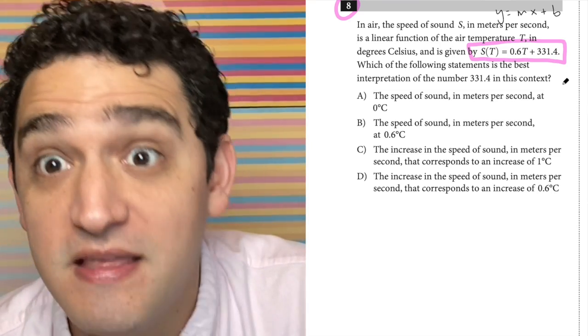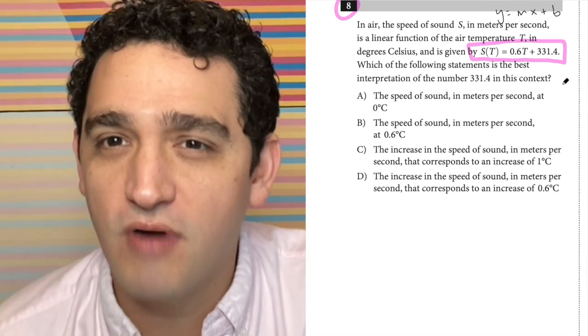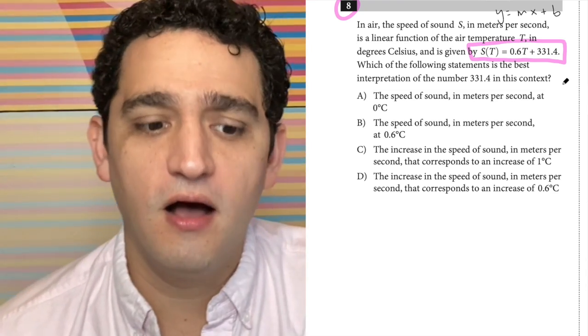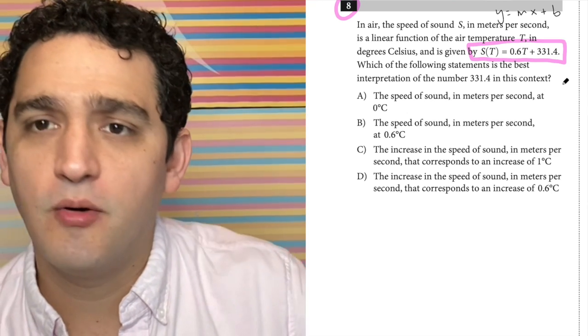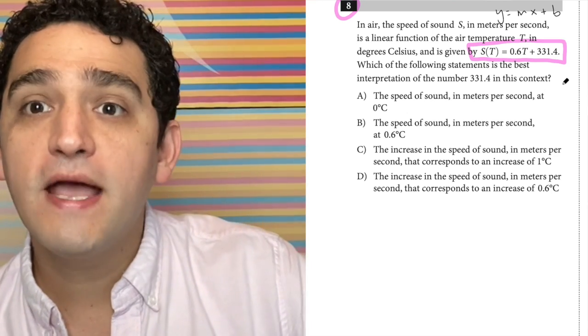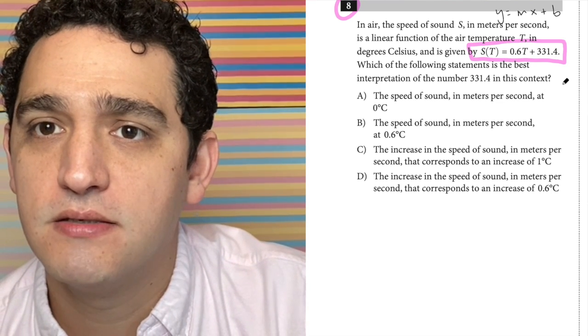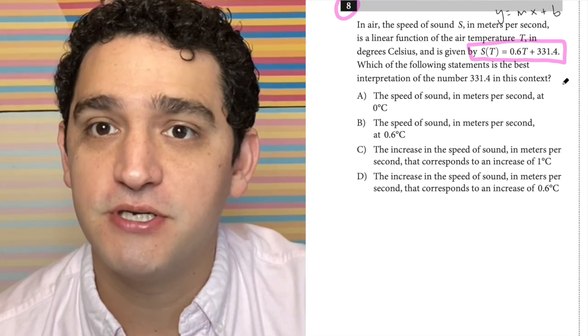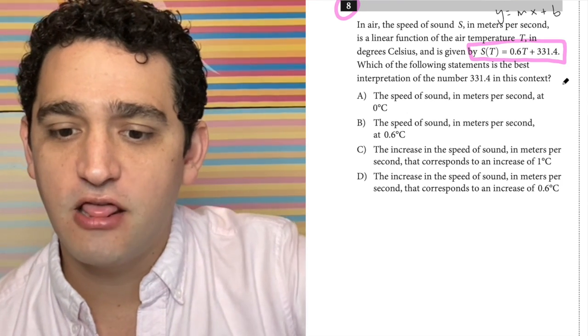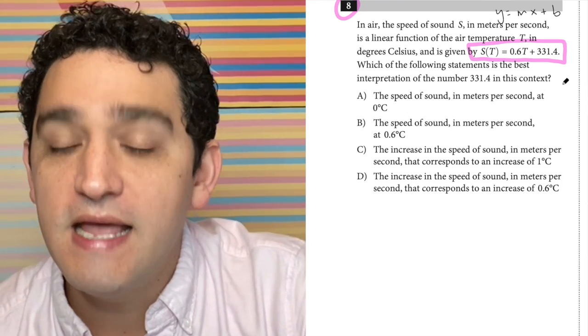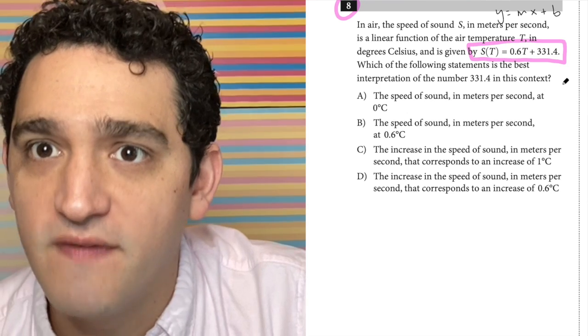Well, basically the s-intercept of this graph. When we are thinking of linear functions and what they represent, a y-intercept is best understood as a starting point. We are looking for the option that explains that 331.4 is a starting point of some kind.